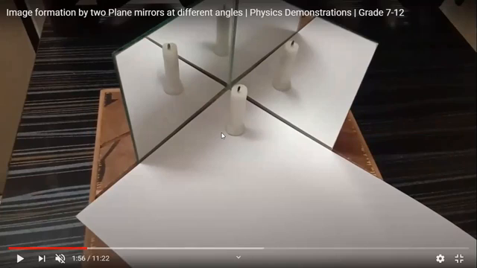What is an angle bisector? Half of an angle. So I have placed this candle in such a way that it is making an angle of 45 degrees with the left mirror, mirror number 2, and it is making an angle of 45 degrees with the right mirror, that is mirror number 1.